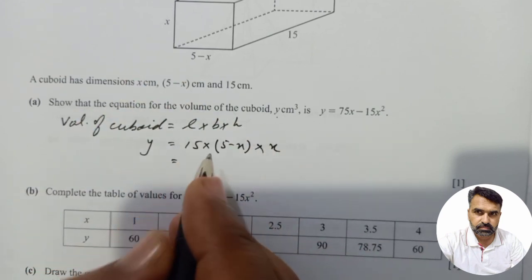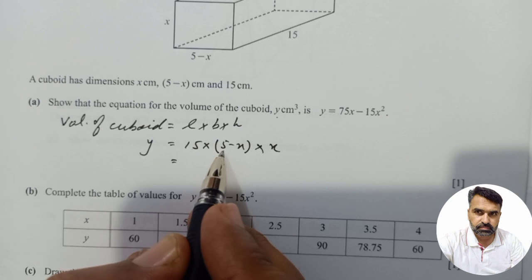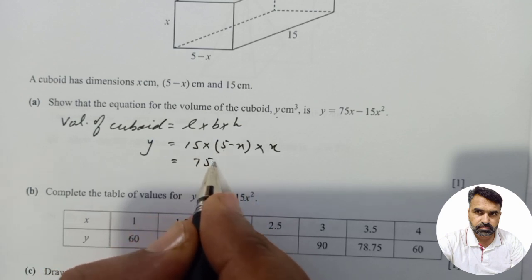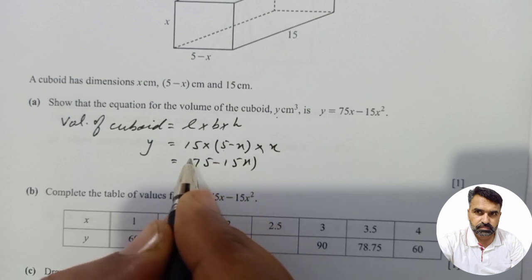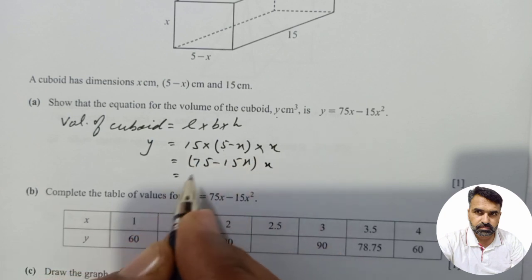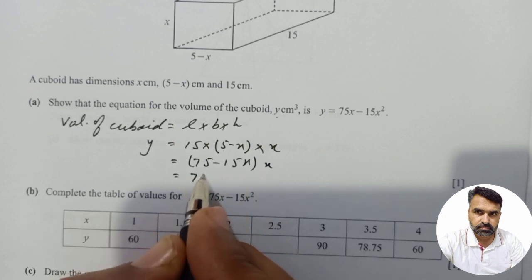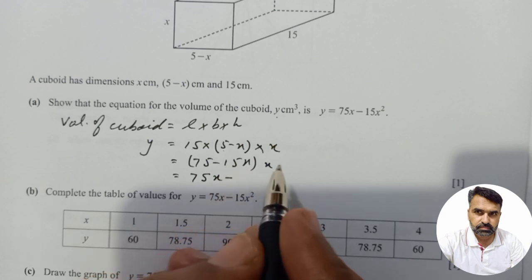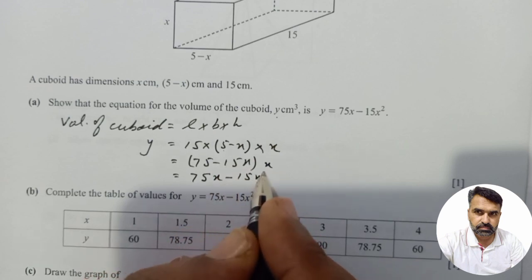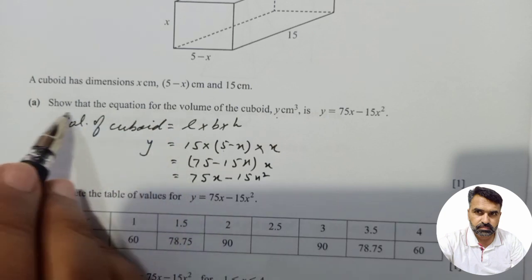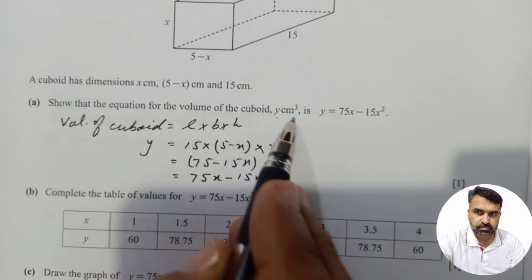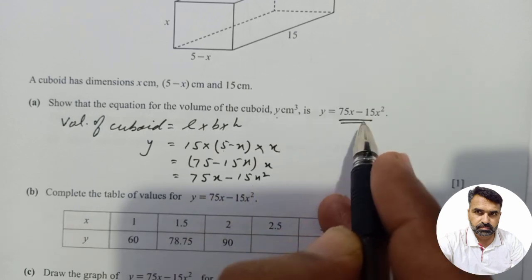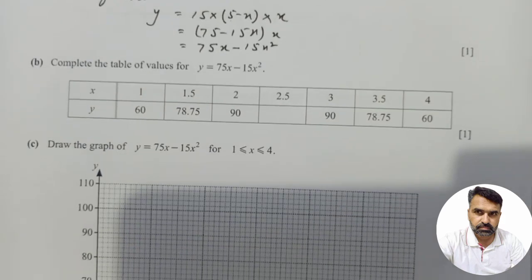Now students, I multiply 15 with 5 and x, so 15 5s are 75 minus 15x, and now this will multiply with x and we will have 75x, because 75 is multiplying with x, minus 15x will multiply with x and we will have 15x square. So students, we have proved that the equation of the volume of cuboid is 75x minus 15x square that we have to find. Now students, look at the B part.